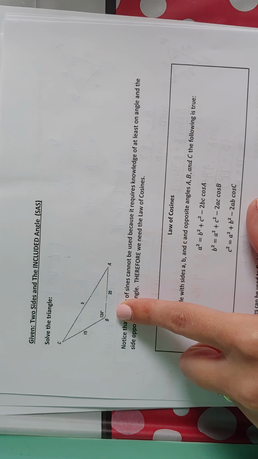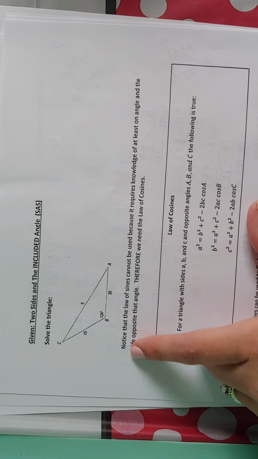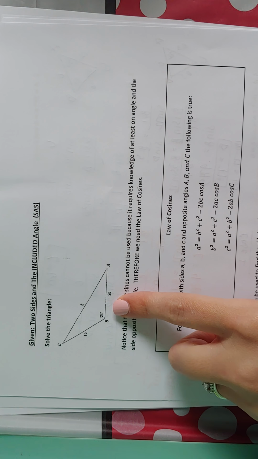So let's take a look at this first example. It says solve the triangle, which as we know means find all the sides and all the angles. It says notice that the law of sines cannot be used because it requires knowledge of at least one angle and an opposite side. In order to use the law of sines, we have to have one complete ratio. We have to know one angle and its opposite side. In this case, we do not have that.